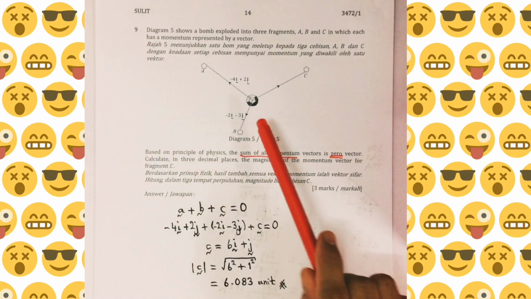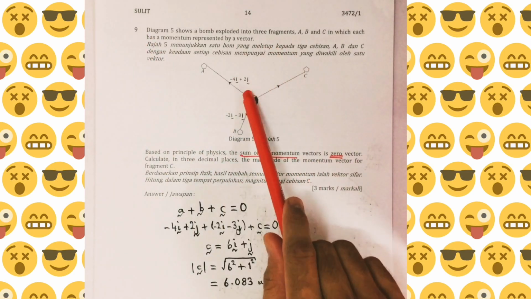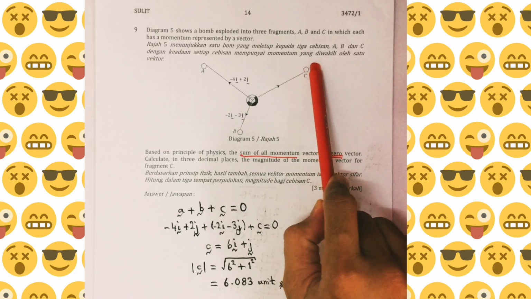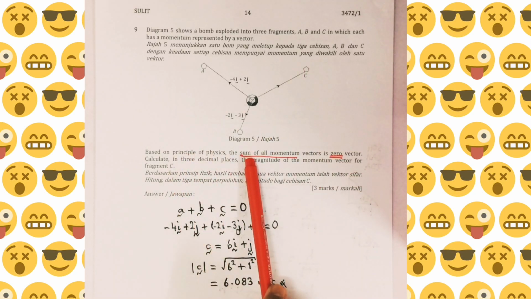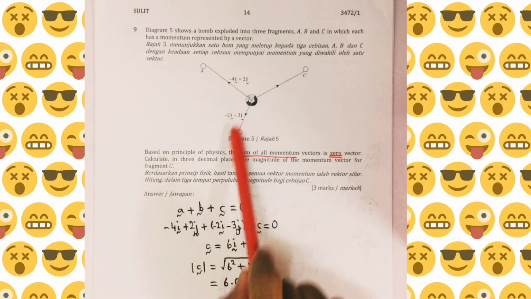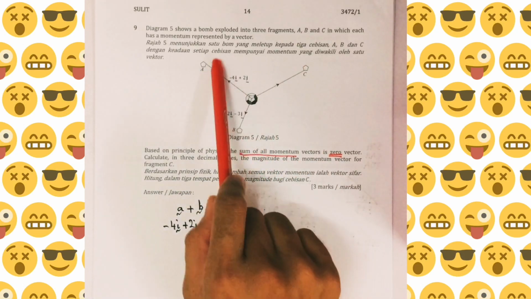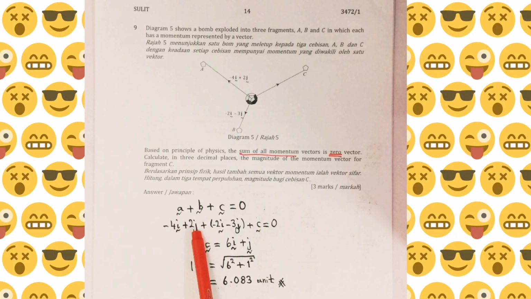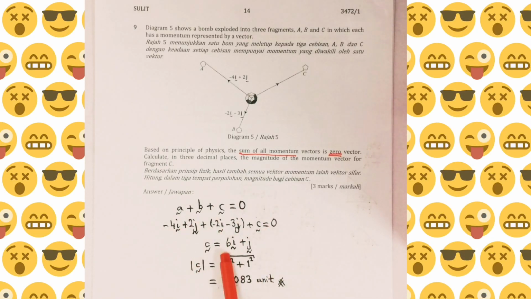Question number 9. This is about vectors. So this is A vector, B vector, and C vector. Using this information, it says the sum of all momentum vectors is equal to 0 vector. If you add a vector plus b plus c, it will give you 0. You substitute in the values of your vectors, which are negative 4i plus 2j, and then negative 2i minus 3j, and then plus c equals 0. You simplify: negative 4 minus 2 gives you negative 6i. When you bring it over, it becomes positive 6i. 2j minus 3j gives you negative j, but when you bring it over, it becomes j.